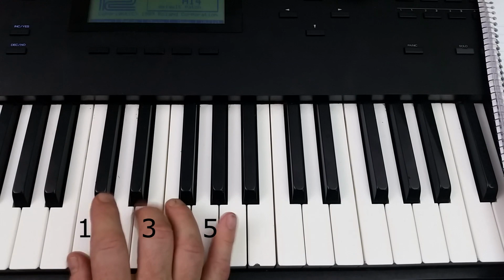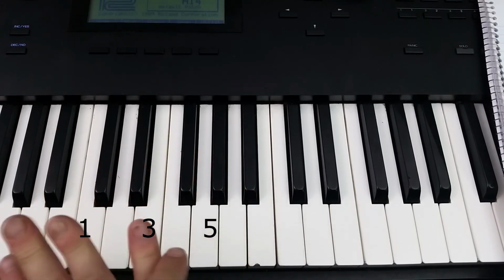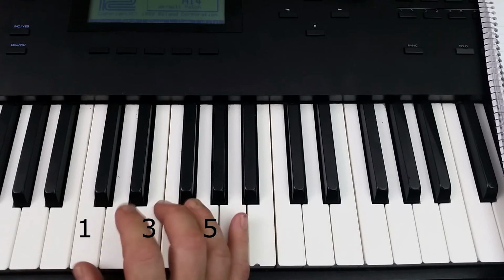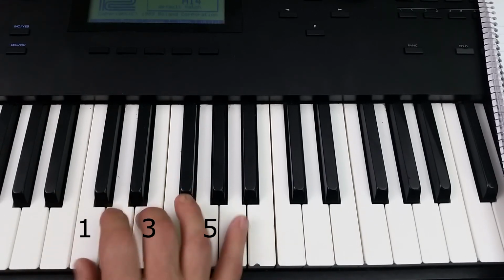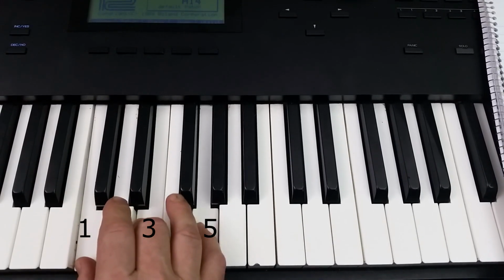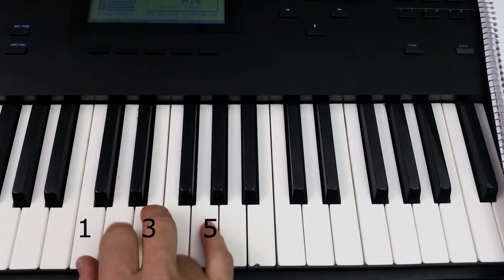So if you look at the way my fingers are right now, this is the first, second, third, fourth, fifth finger. My first and third finger are on the first and third note of the major scale or key, and my fifth finger is on the fifth note. And that's our first triad or chord.